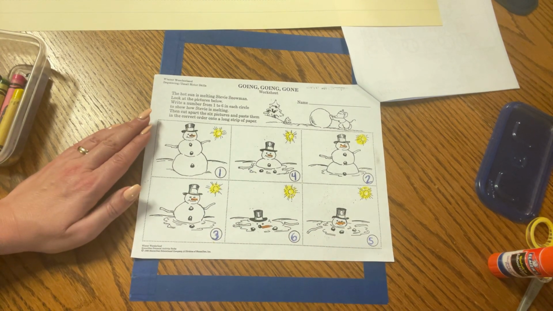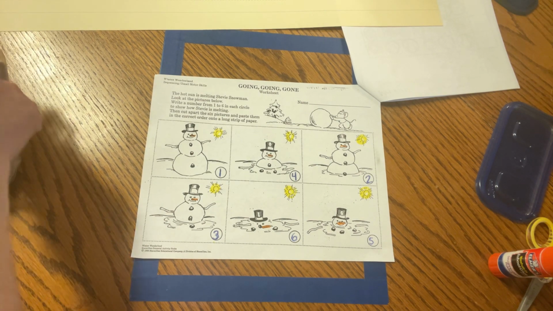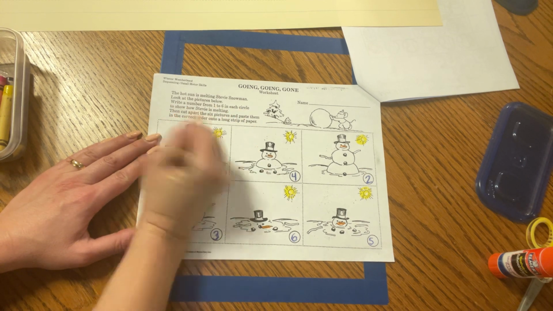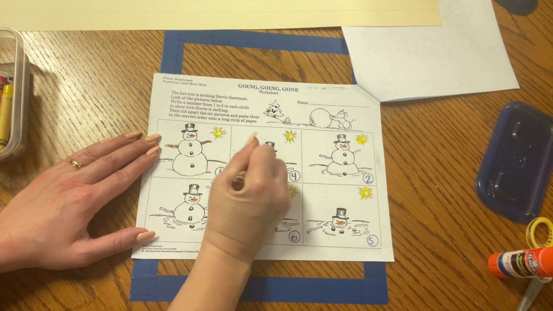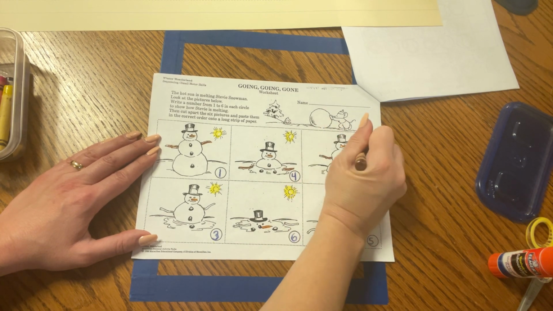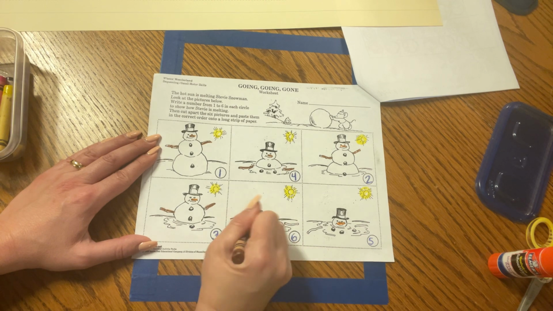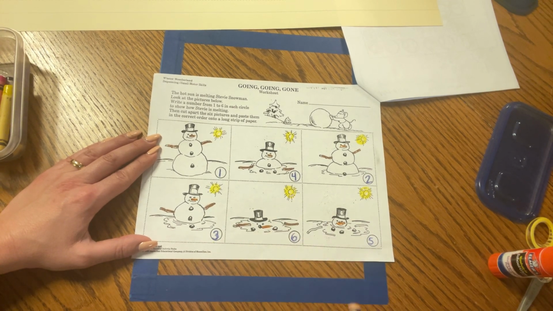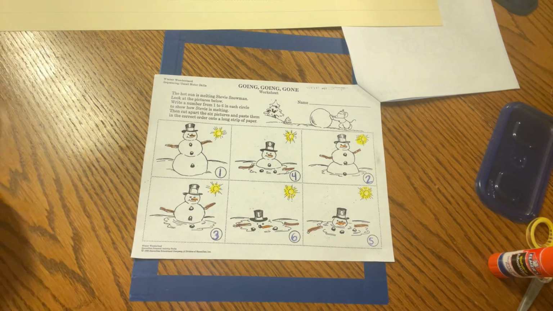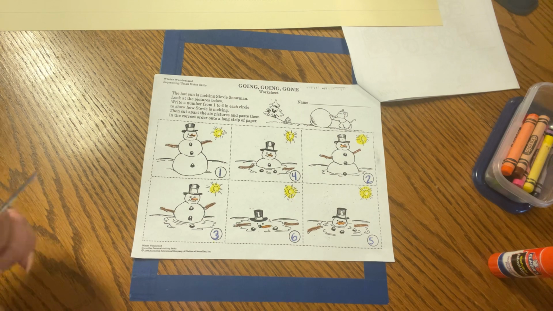All right, you get the carrot? Good job. Let's get some brown for his branches. So we'll just trace those lines. 1, 2. Ooh, they're down here. 1, 2, melting, melting. 1, 2. 1, 2. There we go. Very nice, friends. All right, now it's time to cut out the little story squares.